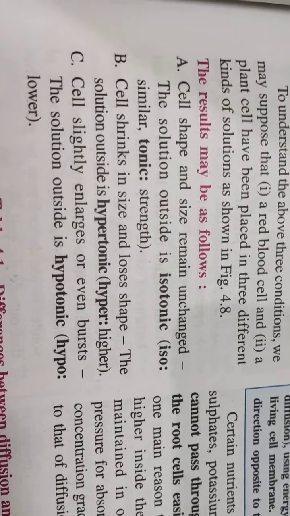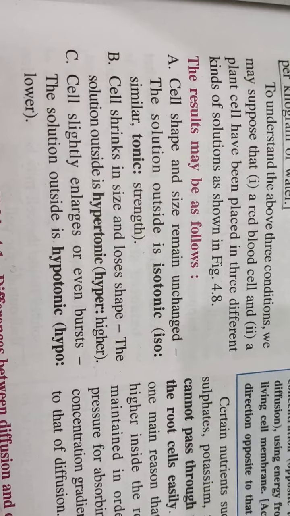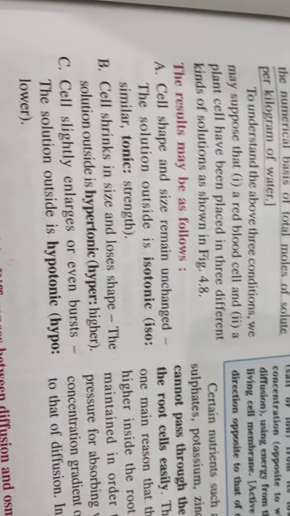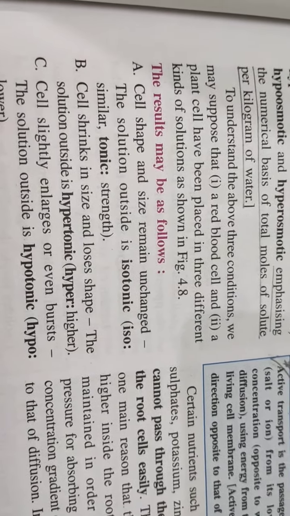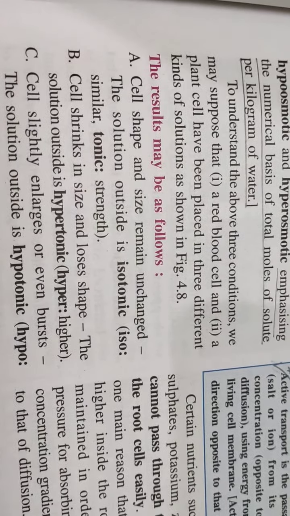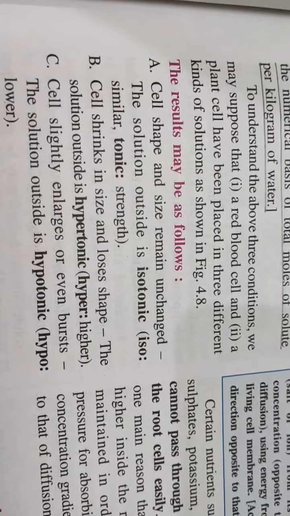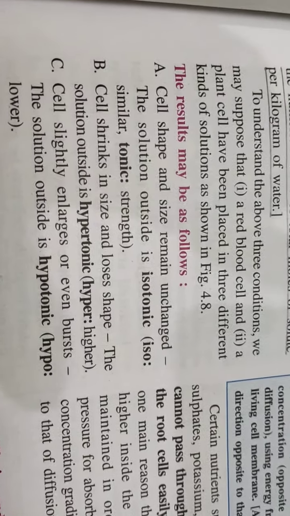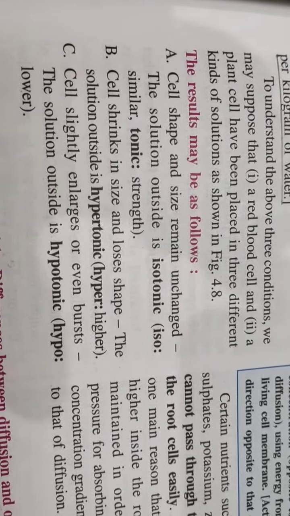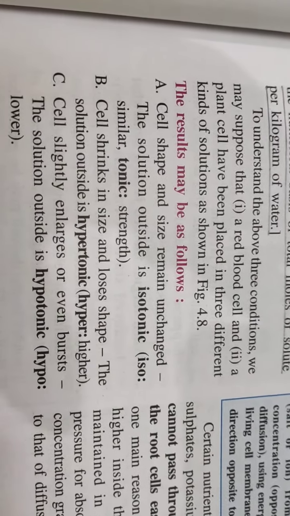If it is isotonic, then the cell shape and size will remain unchanged. If it is hypertonic, then the cell will shrink in size and lose shape. And if the solution outside is hypotonic, then the water will get inside through endosmosis. That means the cell will enlarge.